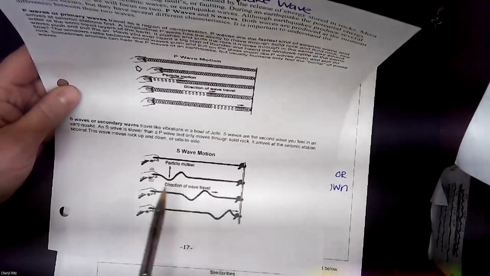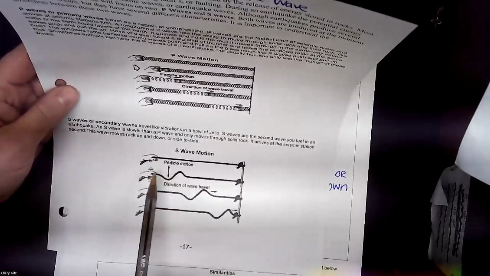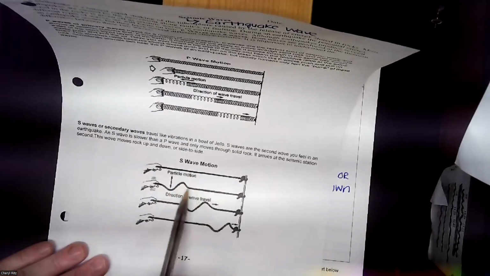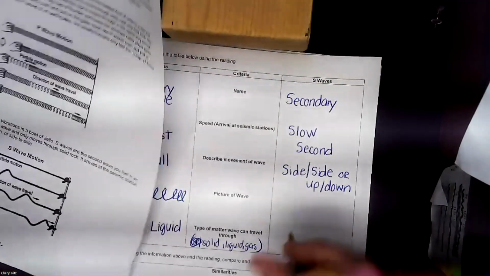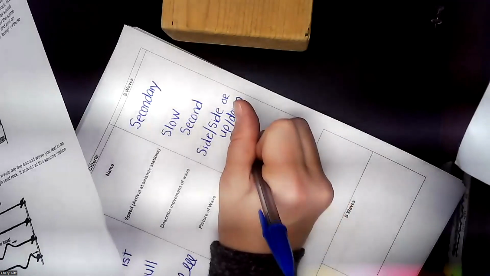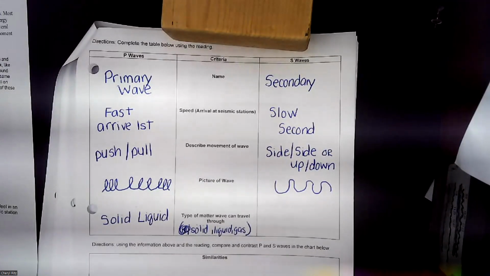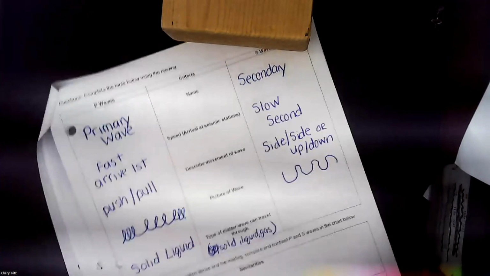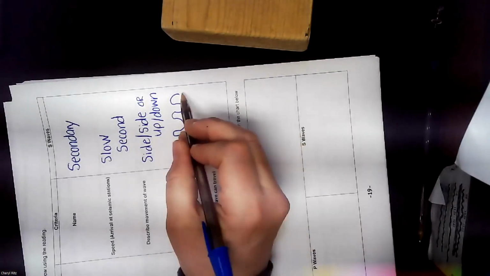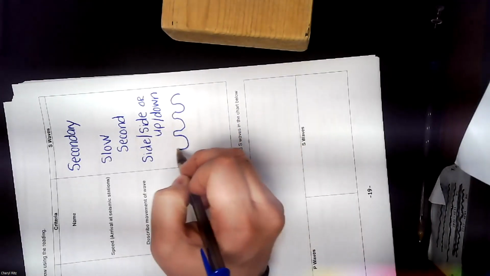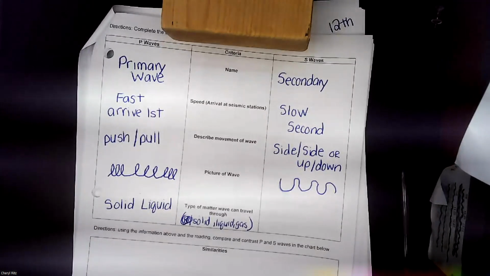So for the S wave motion, again, we're gonna grab out a slinky and try this. So what they're doing here is you're gonna be able to see, we're gonna move the slinky up and down or side to side, and it will create this wave that to me looks like a couple of sideways S's. So just some up and down, your typical waves you see, but if you look at them sideways, I see an S.